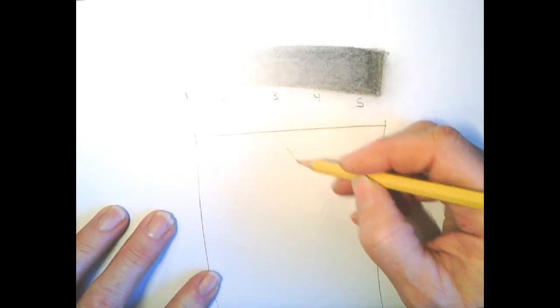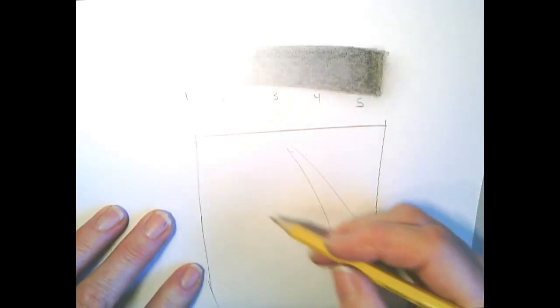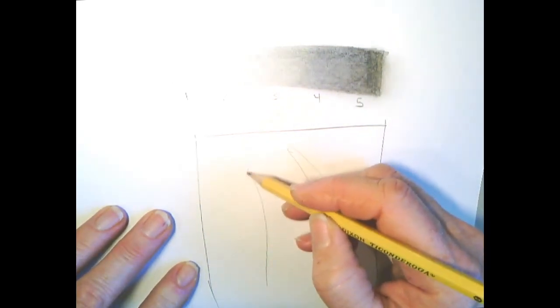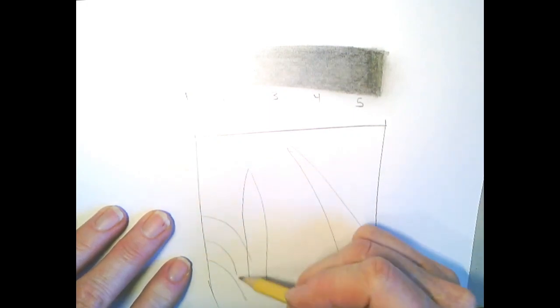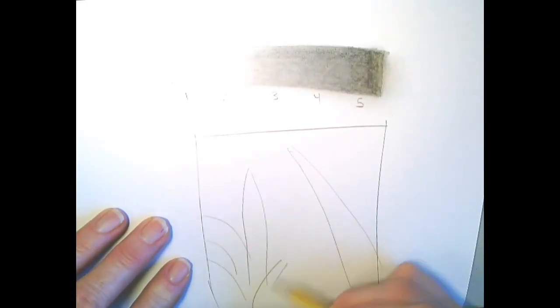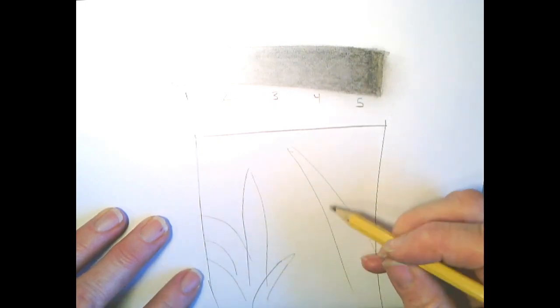The goal for this assignment is to practice shading, not drawing. So don't spend a lot of time drawing the object. Draw something that generally looks like what you're trying to draw, but don't spend a lot of time getting every part of your drawing perfect.